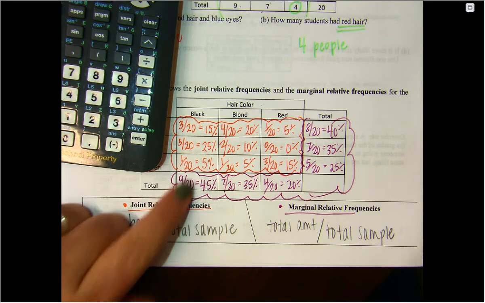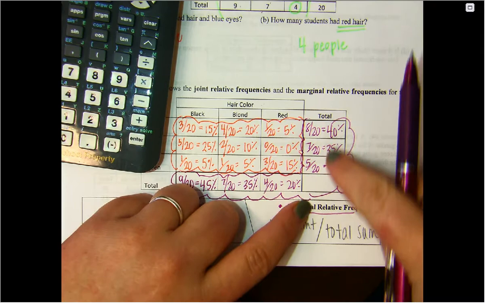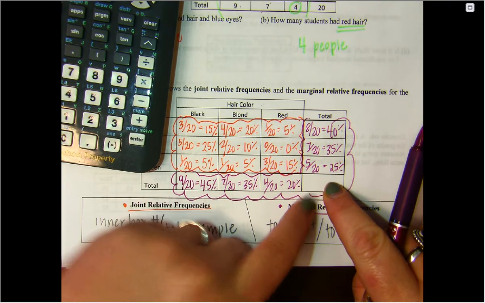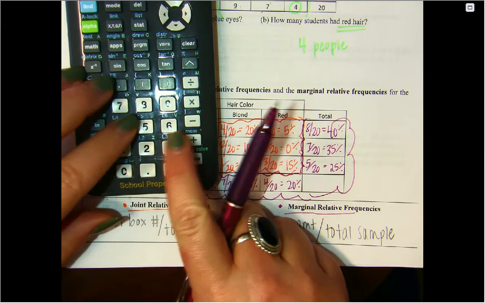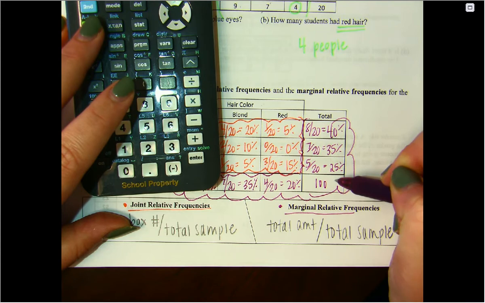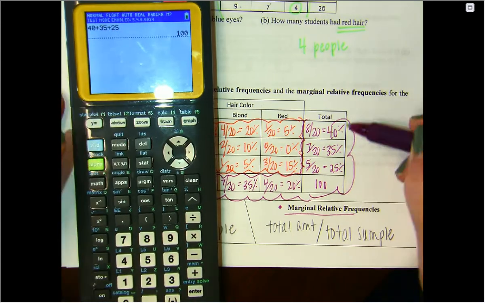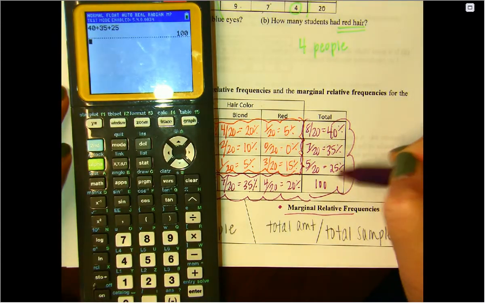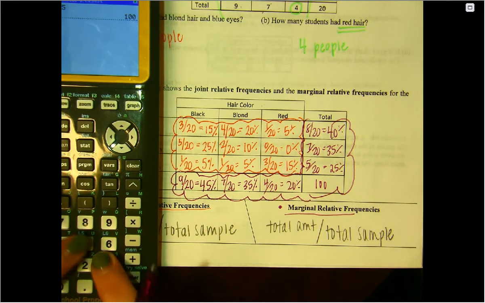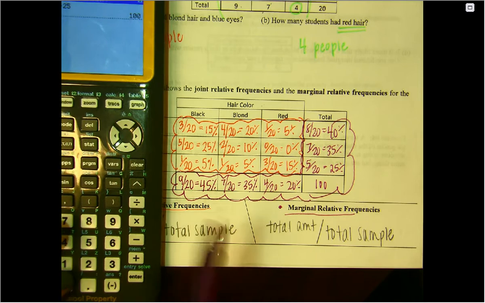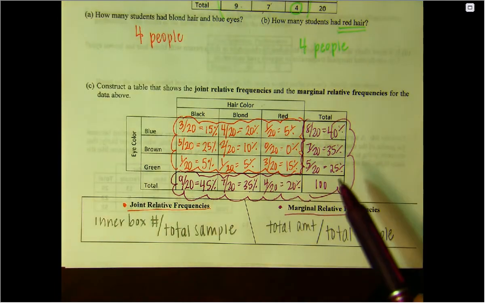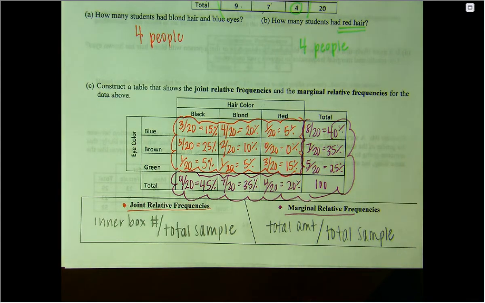Okay, and what's important is this total should add up to 100%, and this should add up to 100%. So if I have 40 plus 35 plus 25, this better be 100%, okay, which it is. So 40 plus 35 plus 25 is 100. If I come across this way, I get 45 plus 35 plus 20, also 100. So you are always looking at 100% of your sample, okay?